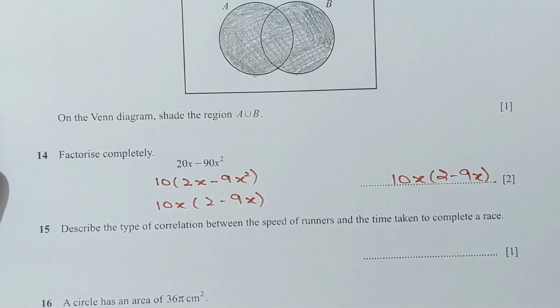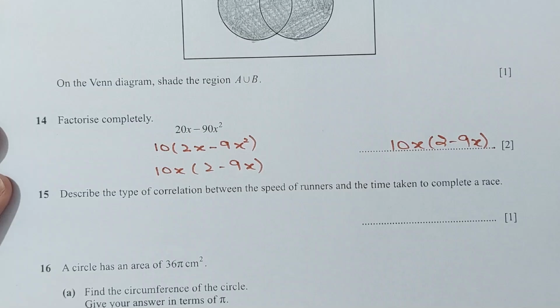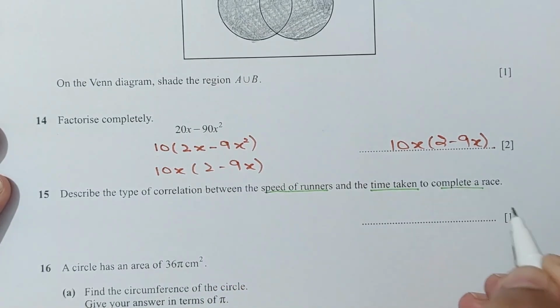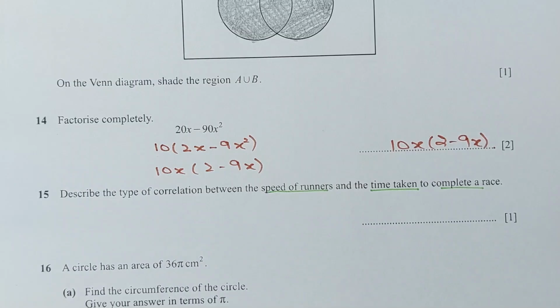All right. Question number 15. Describe the type of correlation between the speed of a runner and the time taken to complete the race. Okay. So the type of correlation can be positive or negative, or there is no correlation between the quantities. For positive correlation, when one quantity increases, the other also increases. For example, if the temperature increases, the purchase of ice cream increases. So it is a positive correlation. But when one quantity increases, the other decreases, that is a negative correlation.